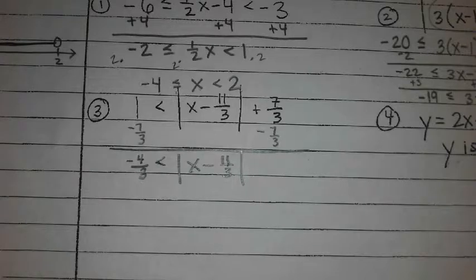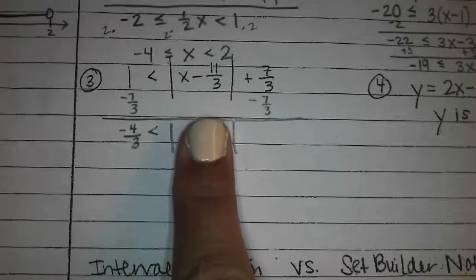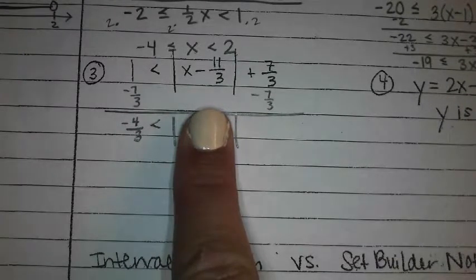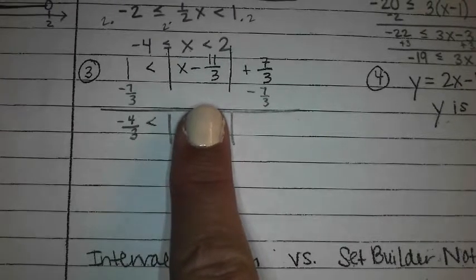Now I'm going to think logically about this. What could be underneath my finger? What kinds of numbers? So that negative 4/3 will be less than the absolute value. Raise your hand if you have a feel for what's going on here. Can anybody think of any number at all that would make this true, what could be underneath my finger? Jalen?